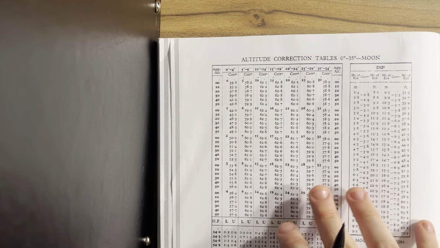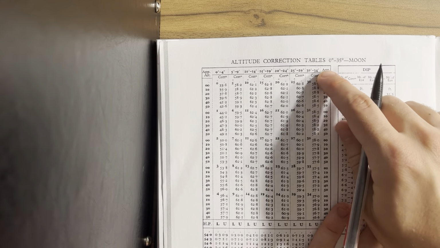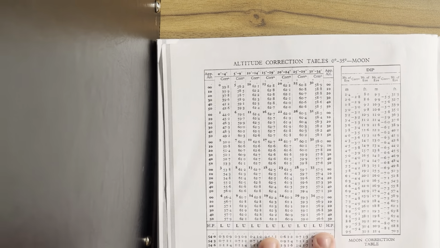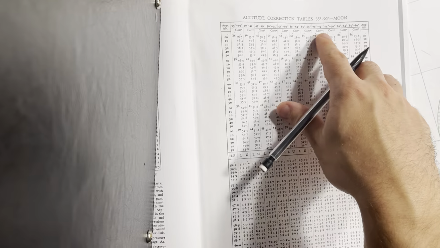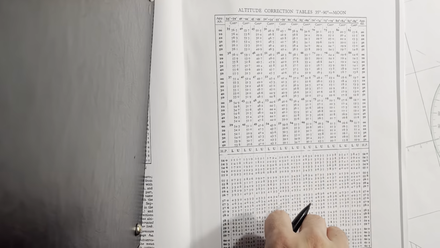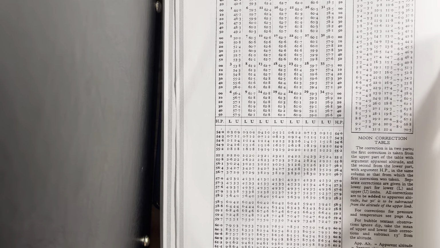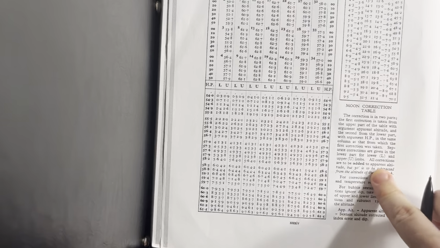How you use this? Firstly, any measurement below 35 degrees of height, you take this page. If it's from 35 to 90 degrees, so if the moon is higher in the sky, you use this page. That's the only difference between the two. You use the same process for both. How you use it, though, is explained right here.